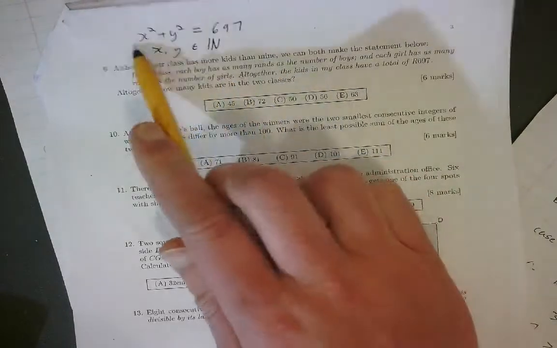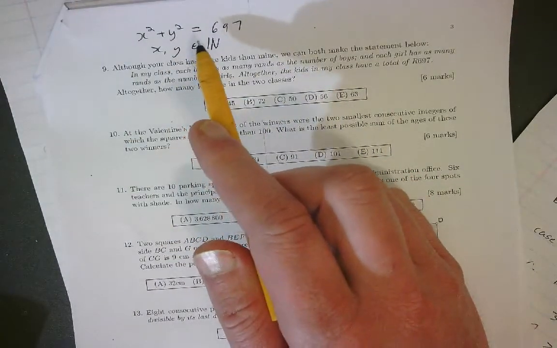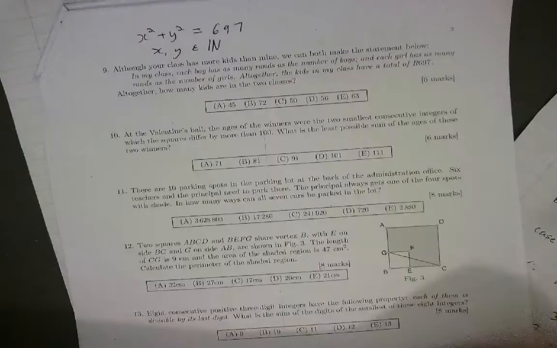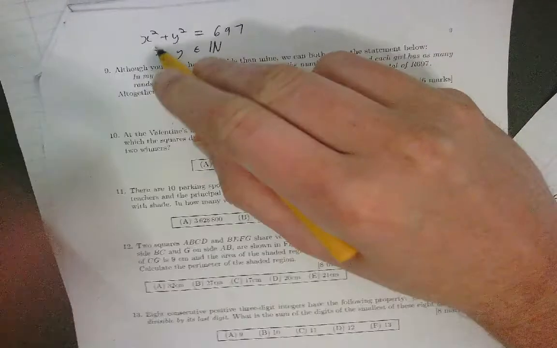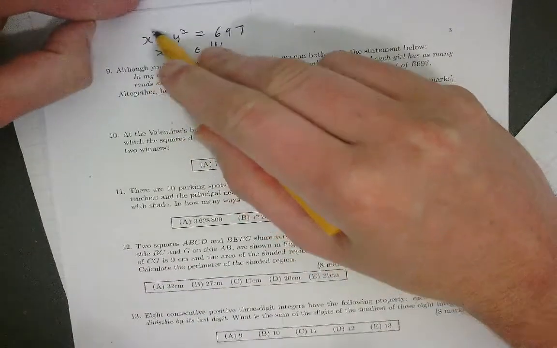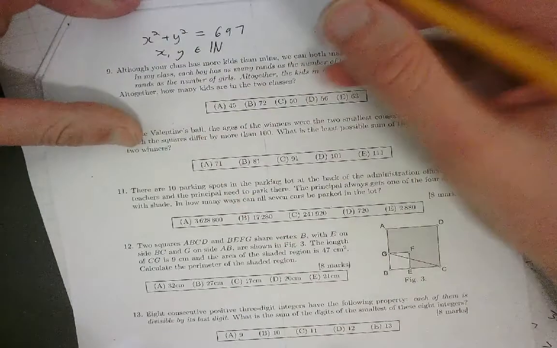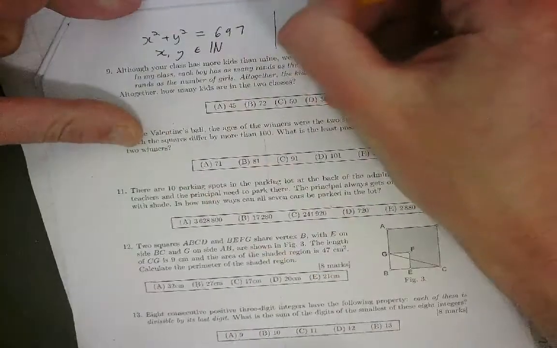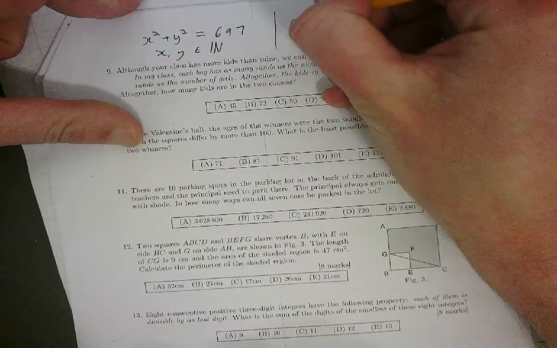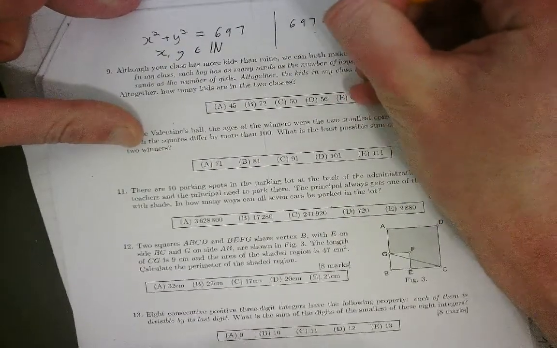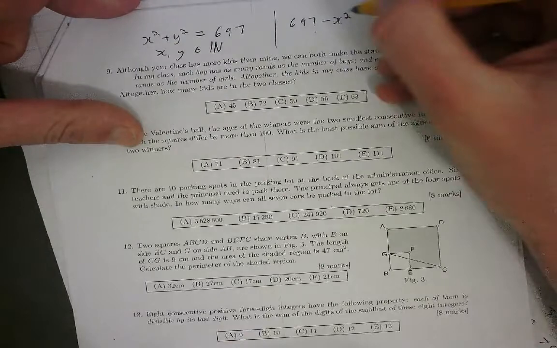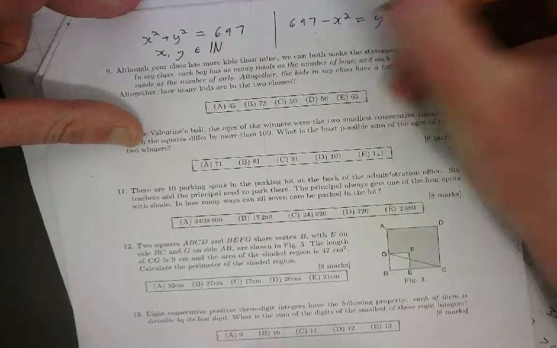So we have to find how to decompose this. Now, from experience, I know that it doesn't take too long to try different values for x squared, and then just calculate 697 minus x squared and check whether this is a perfect square.